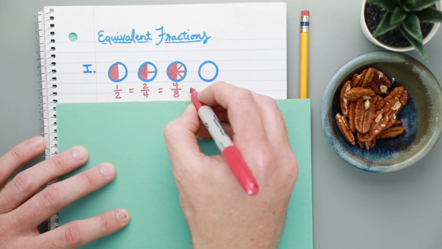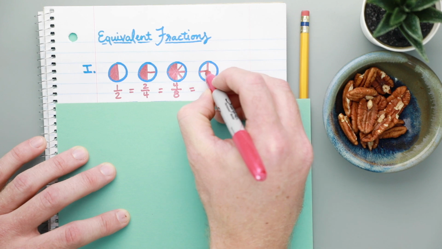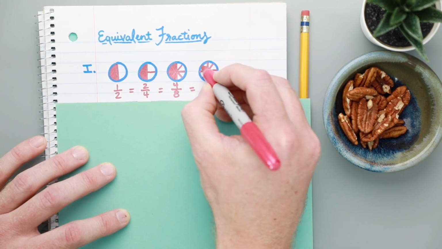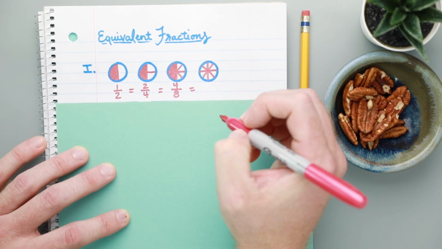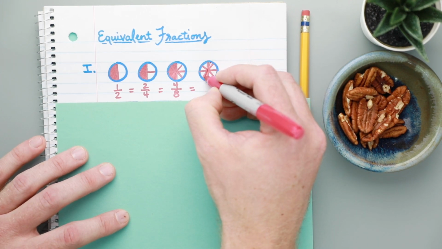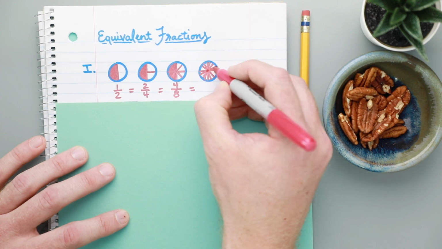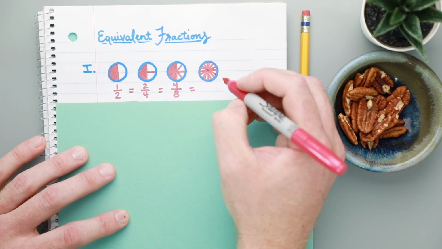And it doesn't stop there. Here's our last example. I'm going to cut it in half, cut it in fourths, cut it to eighths. And does anybody know what comes next? Let's try it. We'll cut this in half, cut this in half. We'll keep going here. We'll cut each one of these in half.